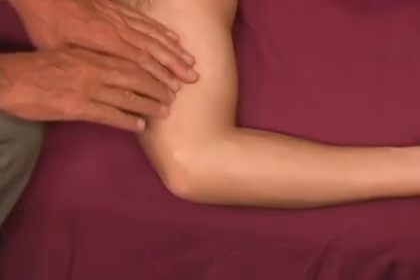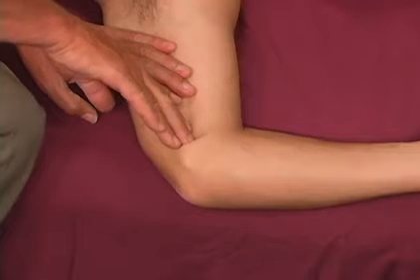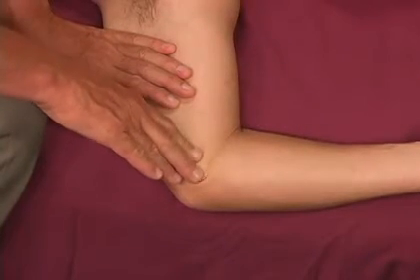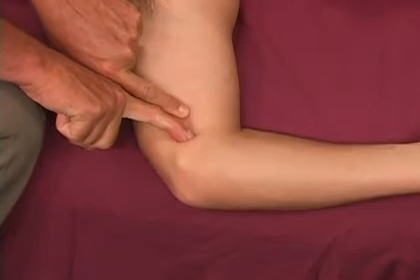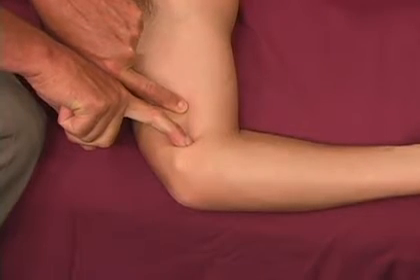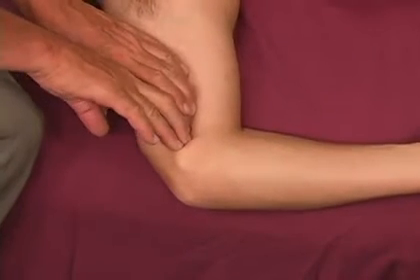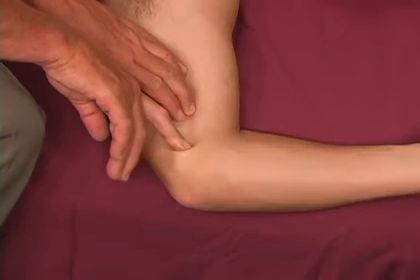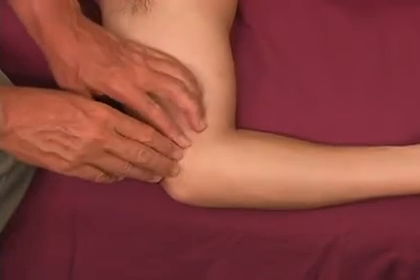If that string is tight, then you can help the function of this arm line and open up the ability of the arm to widen by simply, I'll just be really specific here, putting the two fingers on that string and opening it up. This usually doesn't require too many repetitions, just to soften this string just proximal to where it ends here on the medial epicondyle.